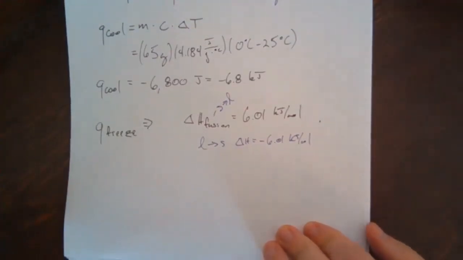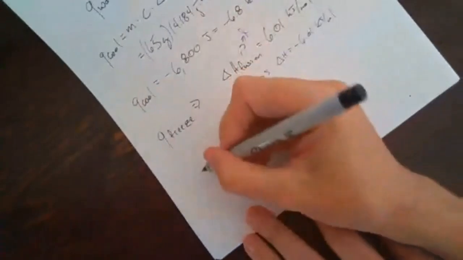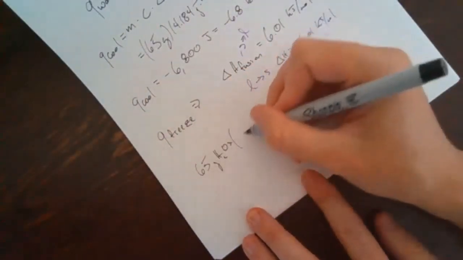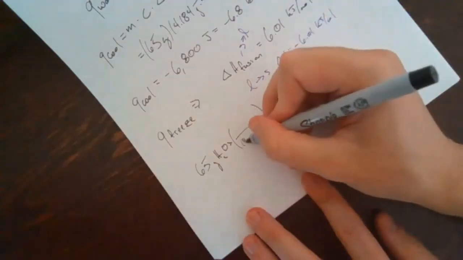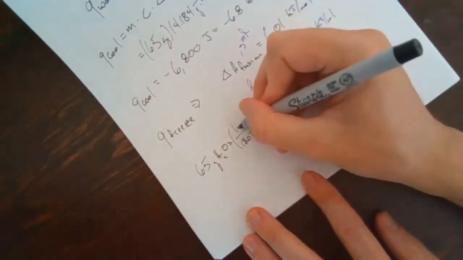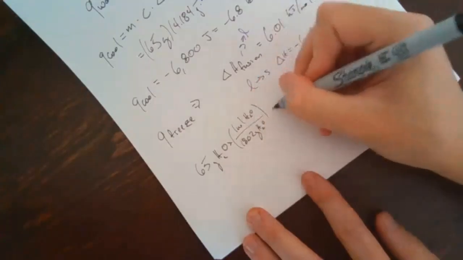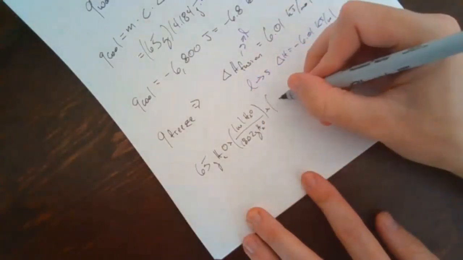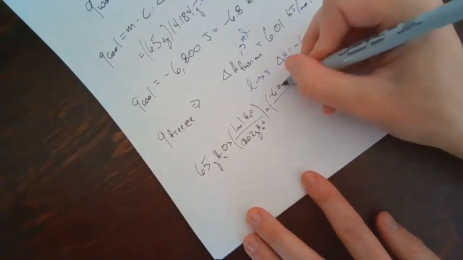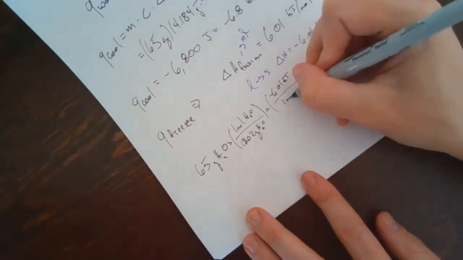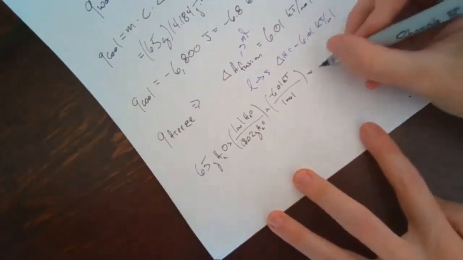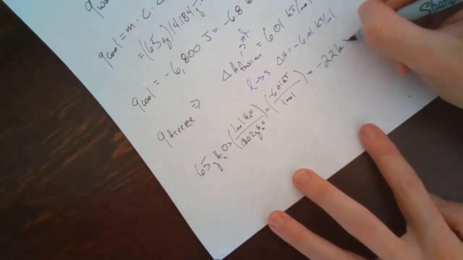So I can take my 65 grams of water, use my molar mass, it's 18.02 for water. You can always calculate that yourself using the periodic table and the chemical formula. And then it's negative 6.01 kilojoules per 1 mole, which gets me negative 22 kilojoules.